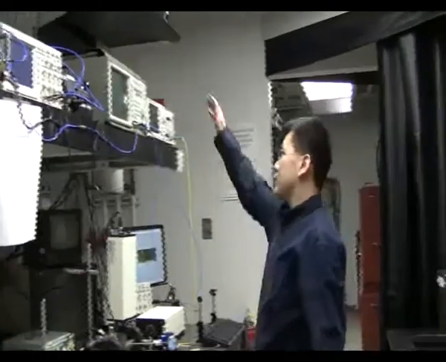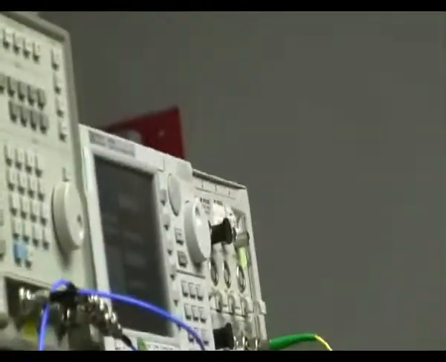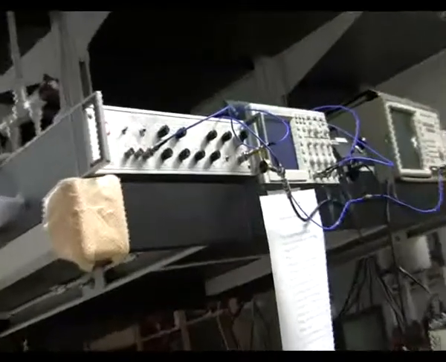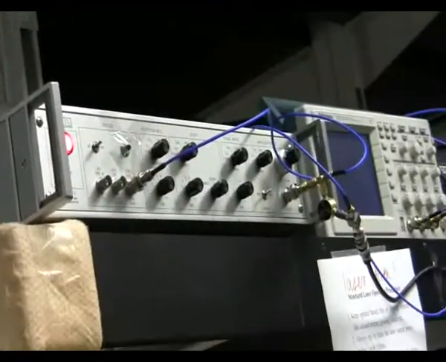This is the basic measurement setup for the OAWG chip. This tunable laser provides the optical input signal. This is a voltage pulse generator to provide modulation to the EA modulator on the OAWG chip.